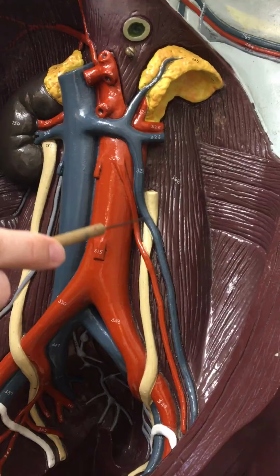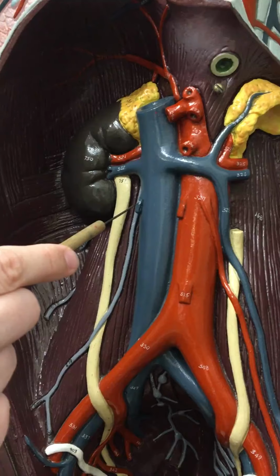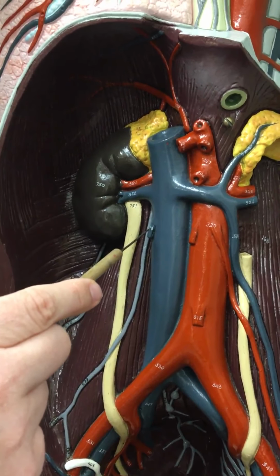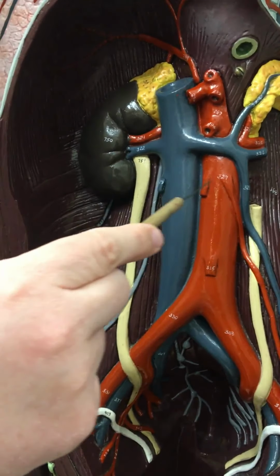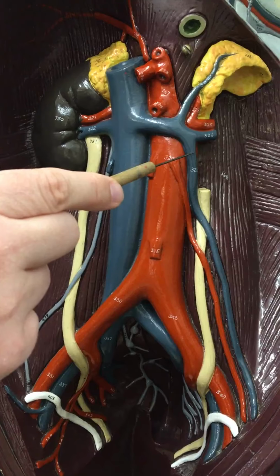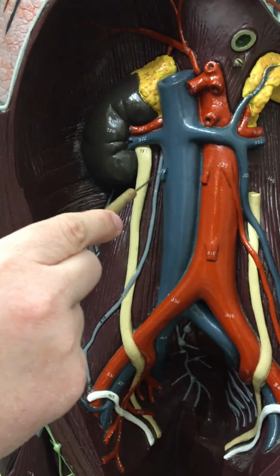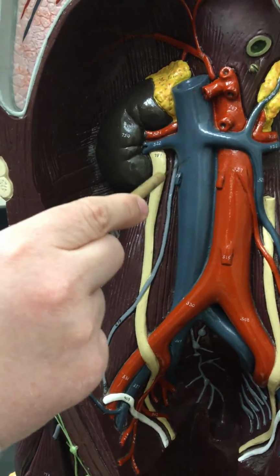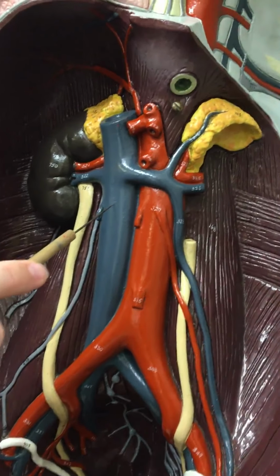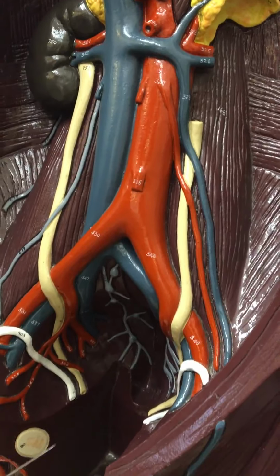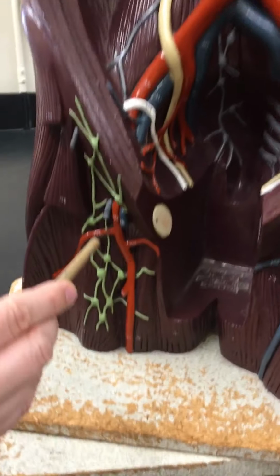Here is the gonadal vein on that left side. Here's the gonadal vein on the right side. Notice that they're going to drain into their next veins in a different place. So left gonadal vein is going to drain into the left renal vein, whereas the right gonadal vein is going to drain directly into the inferior vena cava. Now, as we move a little bit further down, we can actually see the femoral artery and vein right here in the bottom.